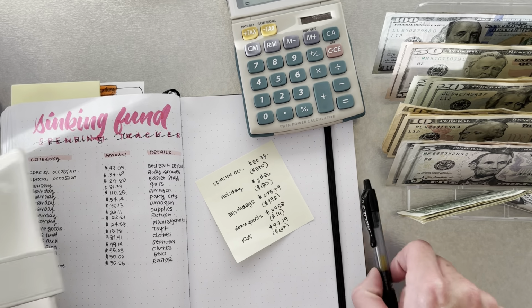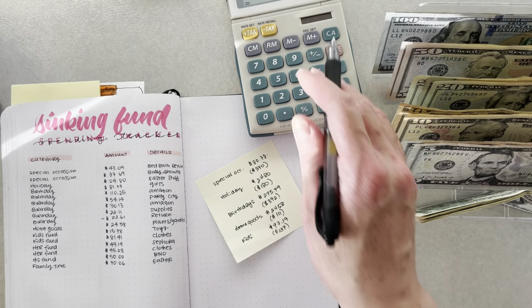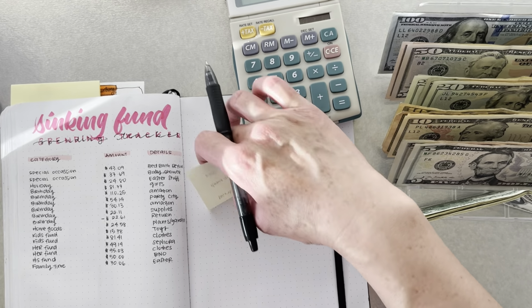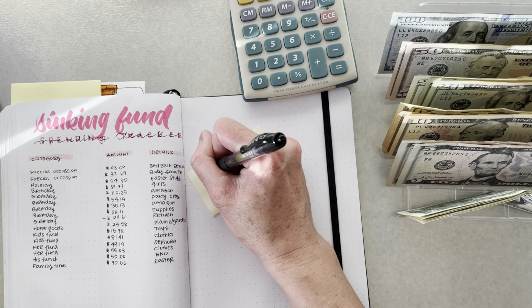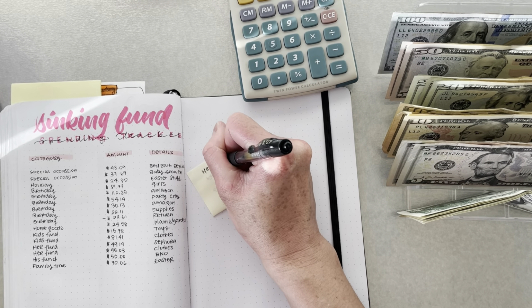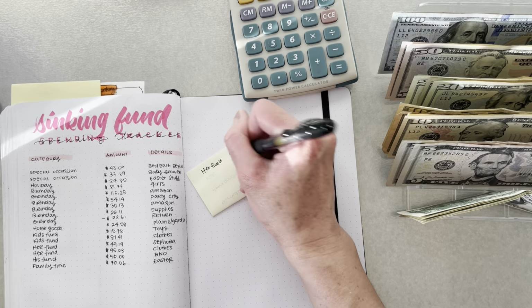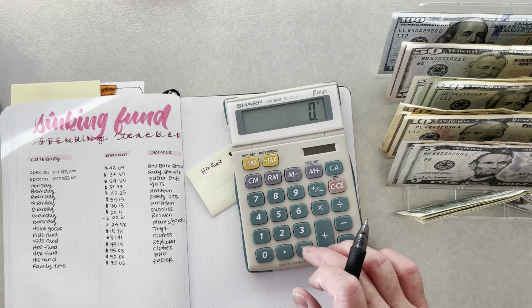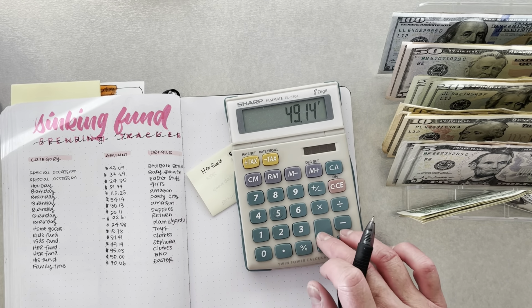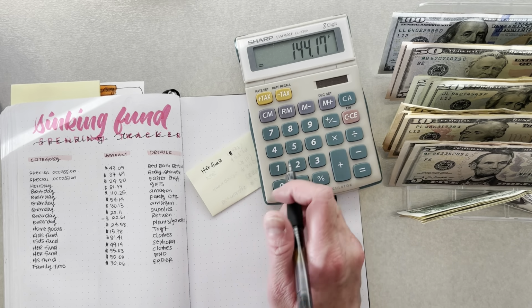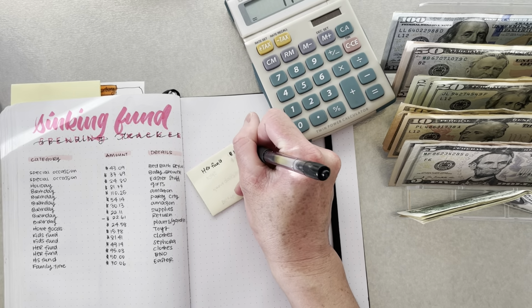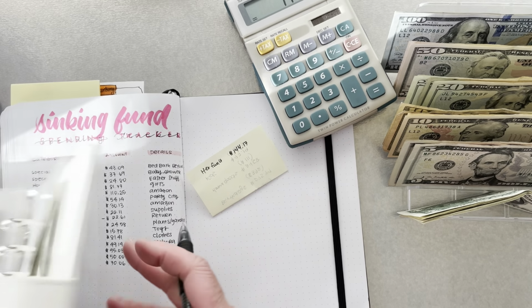And then next is her fund. So I'll just put that back here. So I had spent a little bit at Sephora, and then I also bought some clothes. So $144.17 for her fund.